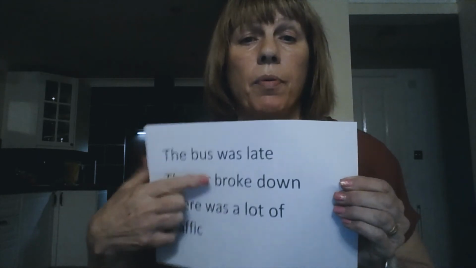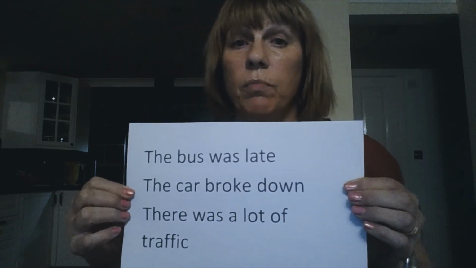And if you're coming in a car, the car broke down. Now this phrase, broke down, explains that the car stopped working for some reason, but you don't want to say quite a lot of sentences about what happened to the car, so you can simply say the car broke down.